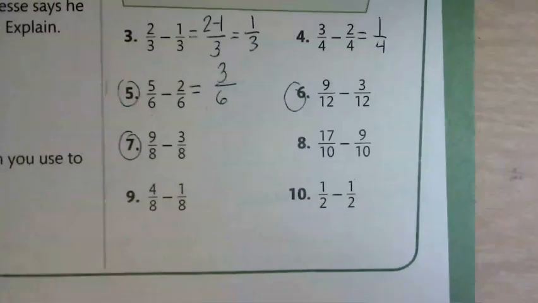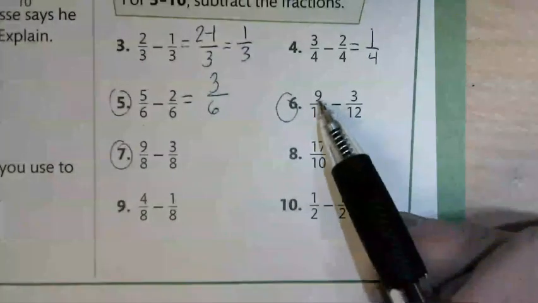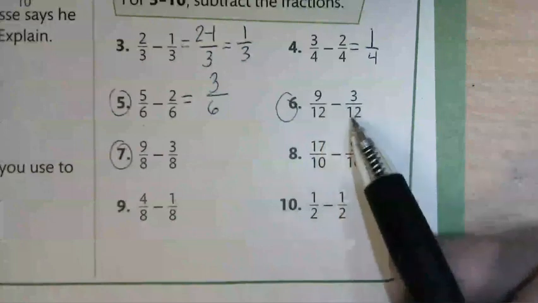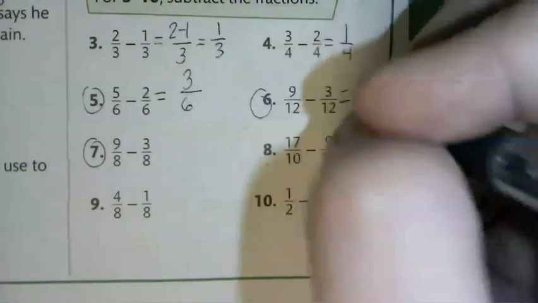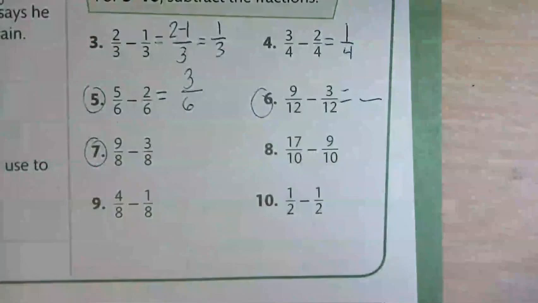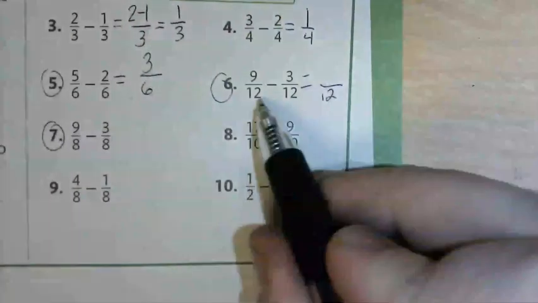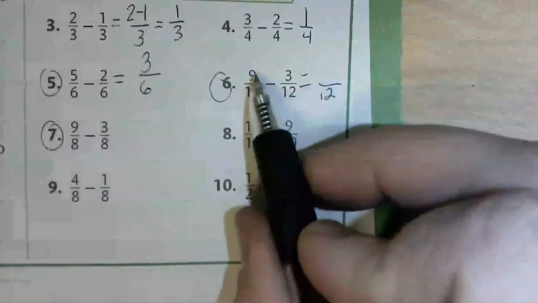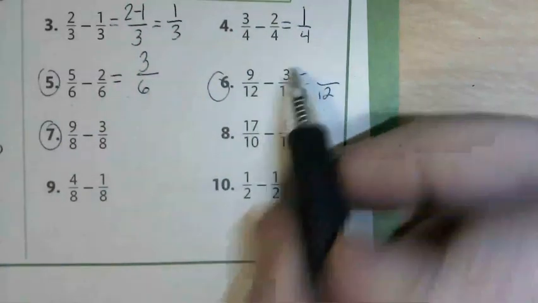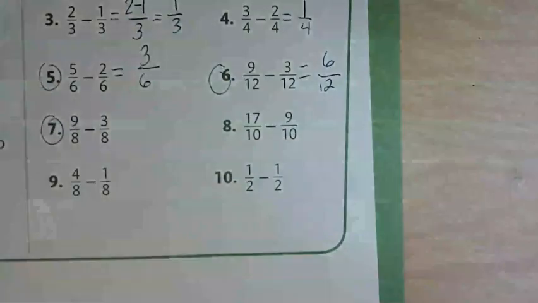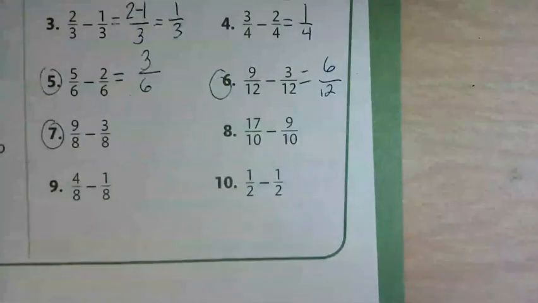All right. How about number 6? We had 9/12 minus 3/12. What's my denominator going to be? It's going to be 12, because it's the same denominator of what we've already been using. Then I can say, well, what's 9 minus 3? 9 minus 3 is 6. So my answer is 6/12.